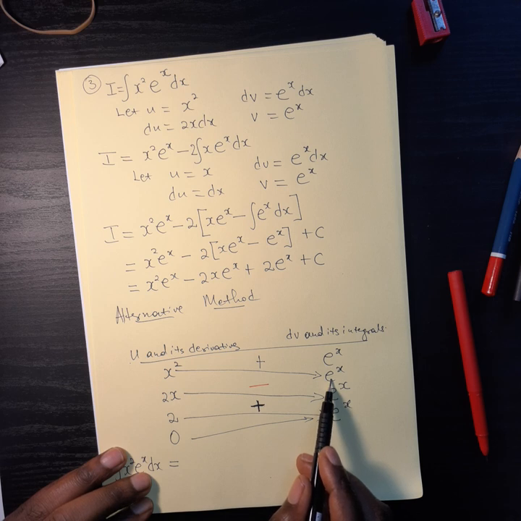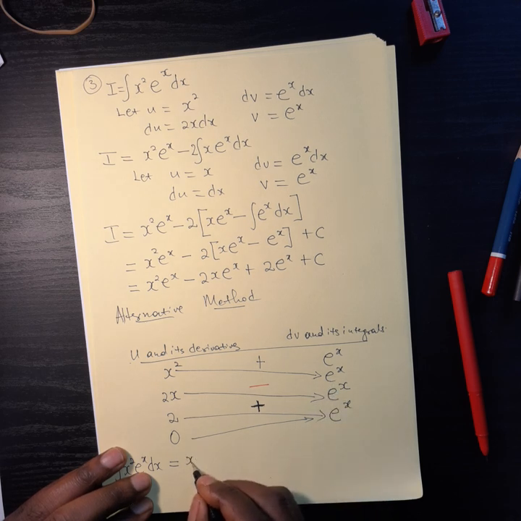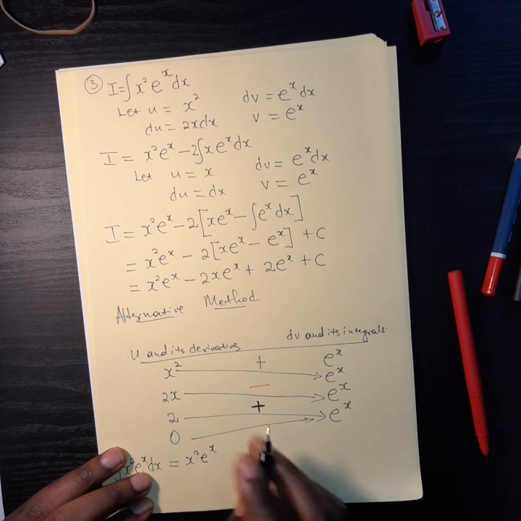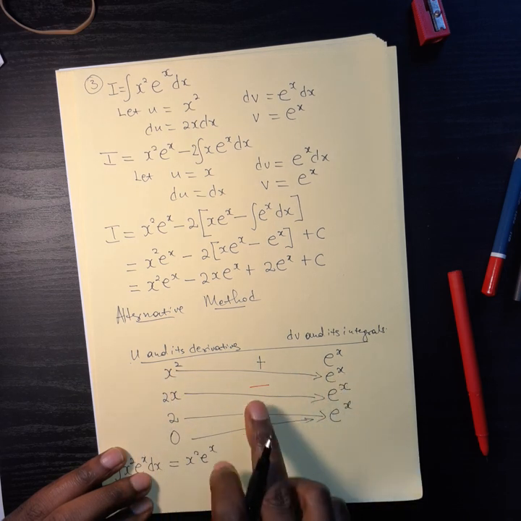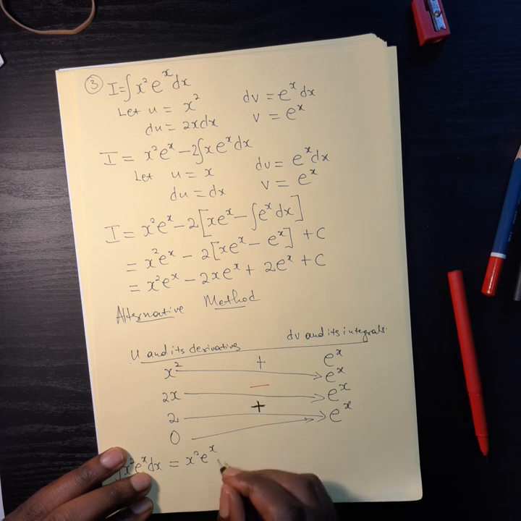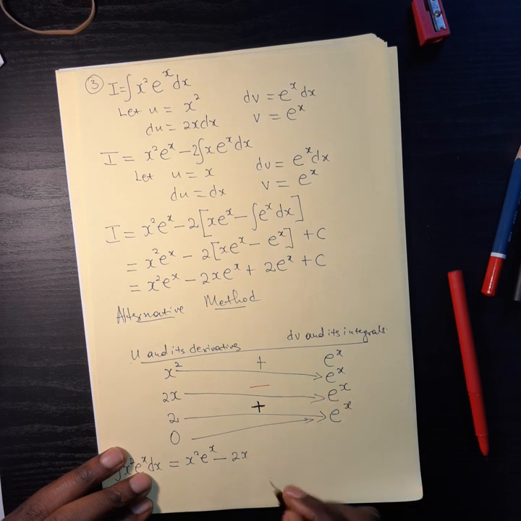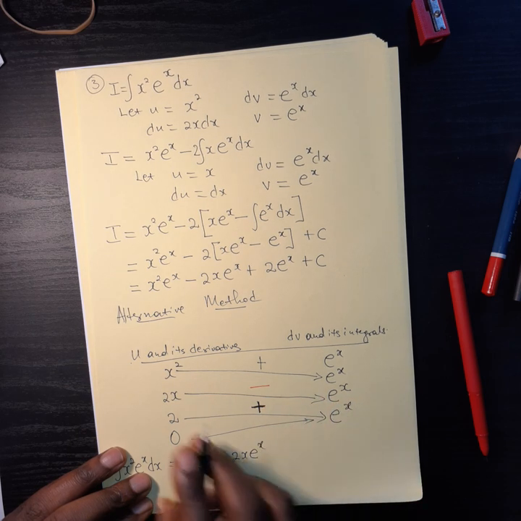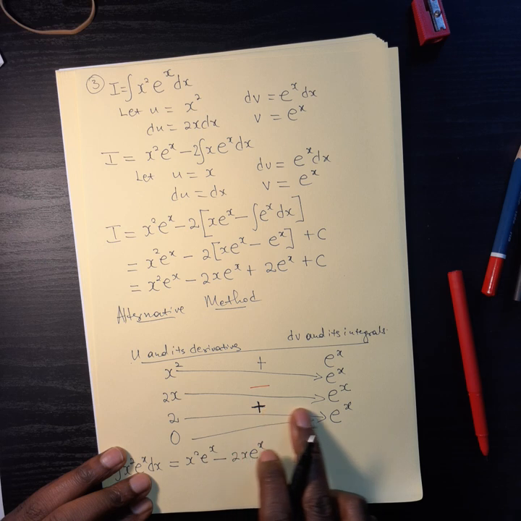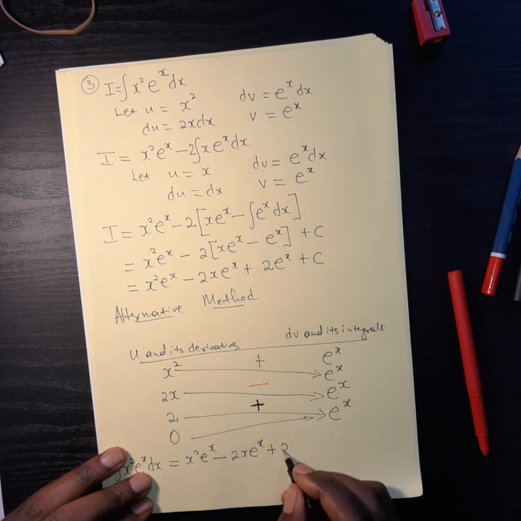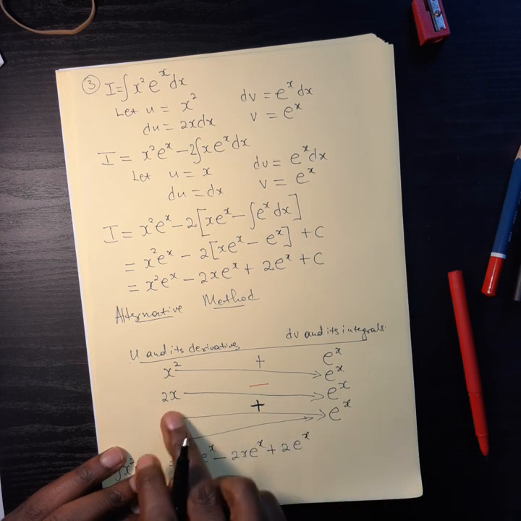Okay, so we have x squared e to the power of x, go like that. Then we have a minus, put a minus sign here. Then we've got 2x, go like that, e to the power of x. Then this one is a plus, so plus 2 e to the power of x.